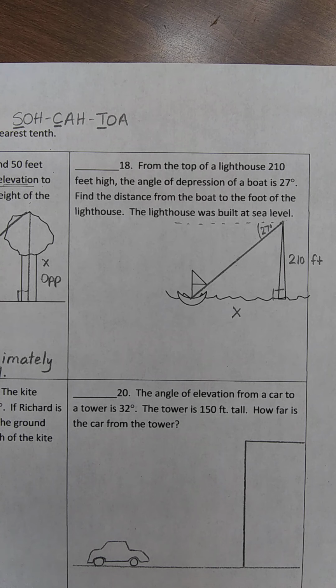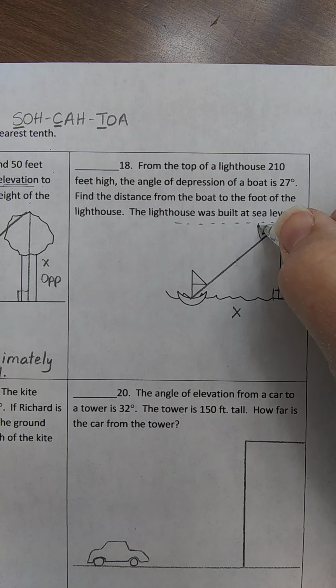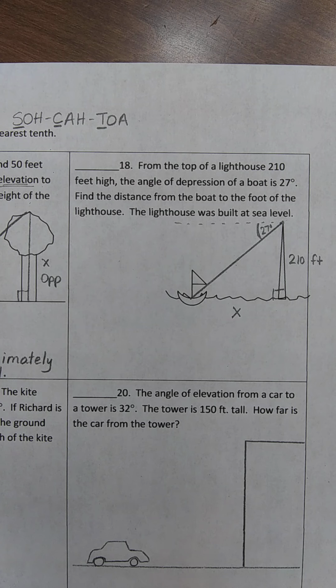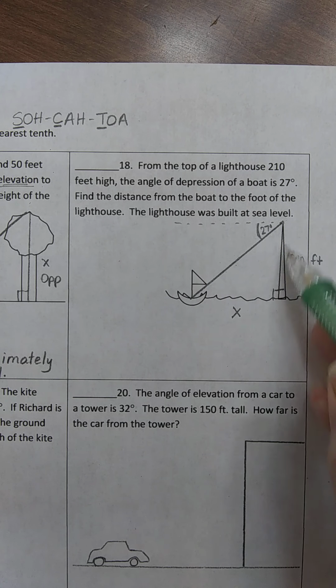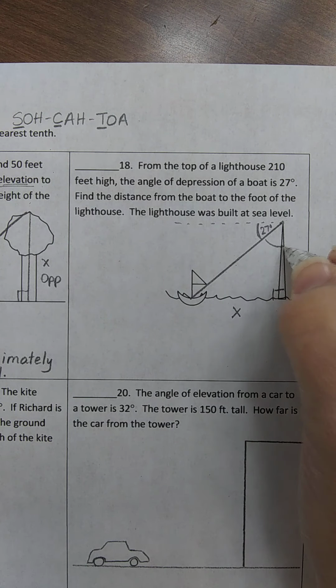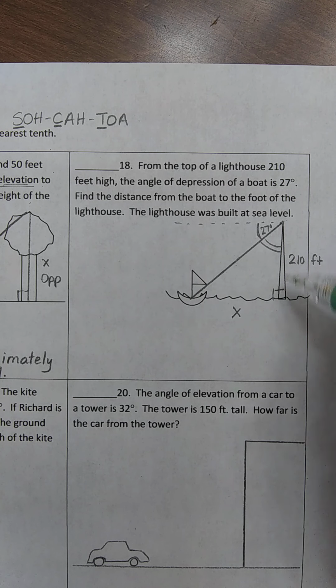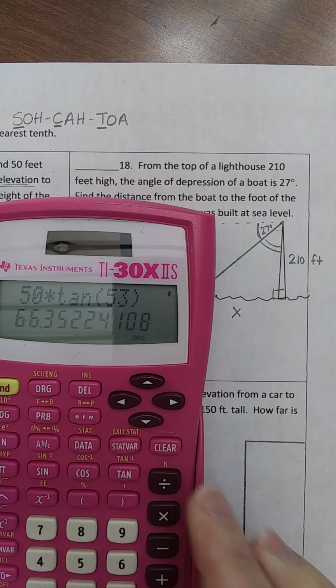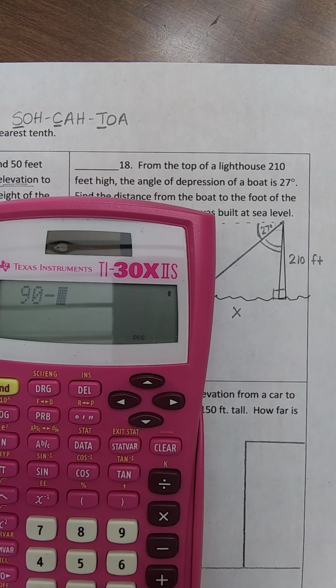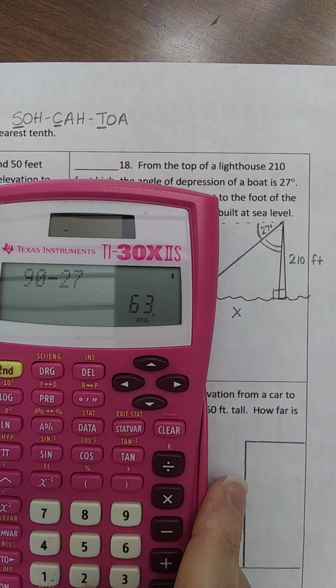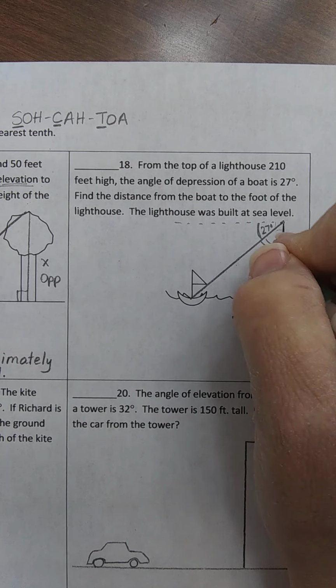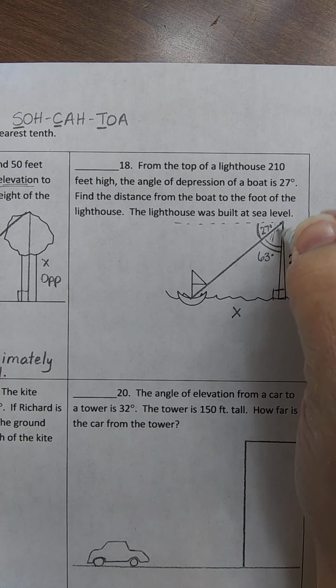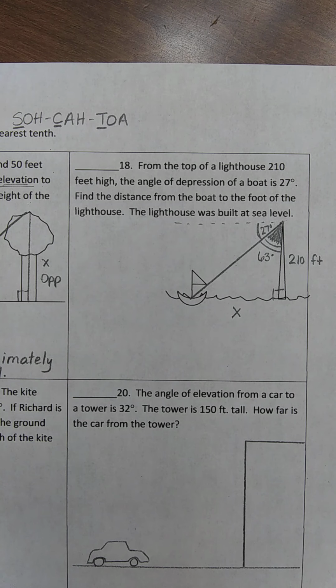Now, here's where it gets a little bit tricky with angles of depression. That 27 degrees isn't even in the triangle. The triangle is down here. So I need this angle, which is the partner angle to the 27. So if this is a right angle or 90 degrees down here, then together these two would make a 90 degree or a right angle. So we can grab our calculator and do 90 minus 27, and we get 63. So this angle inside of the triangle is 63 degrees. That one will need to be our angle of focus because it's in the right triangle.